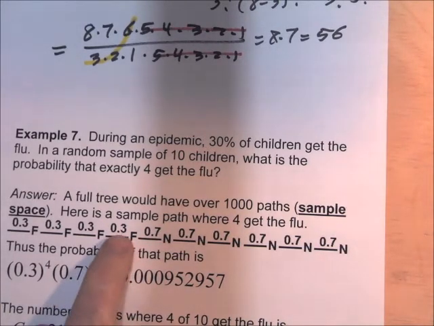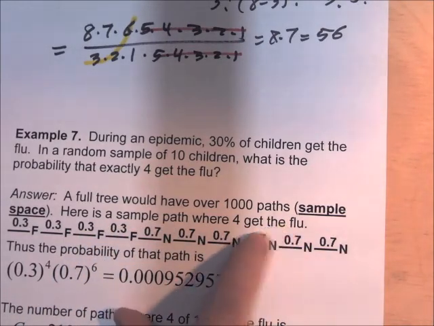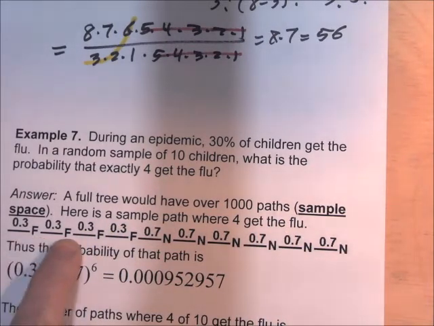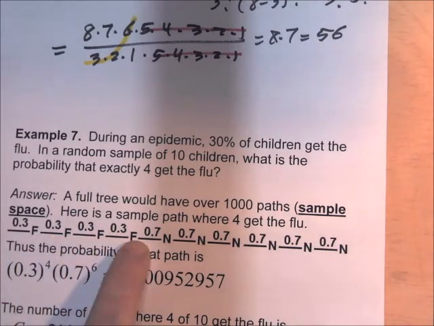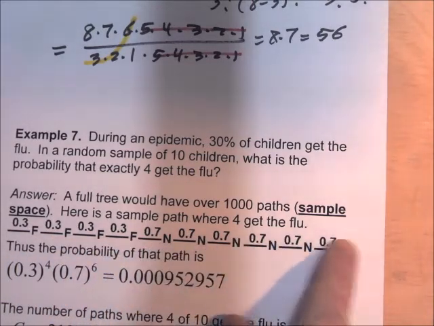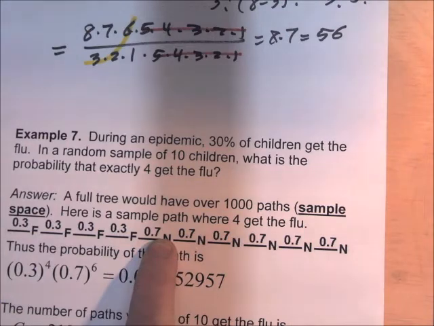What we want to do is make a sample path where 4 get the flu. So one way that 4 can get the flu is the first 4 get the flu and the last 6 do not get the flu. Okay, that's one sample path.